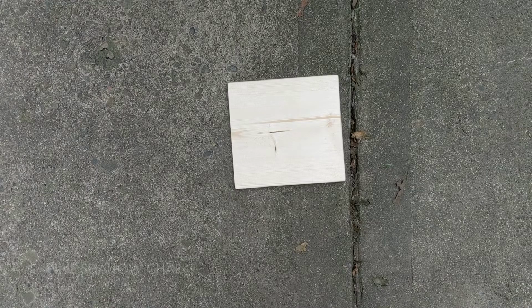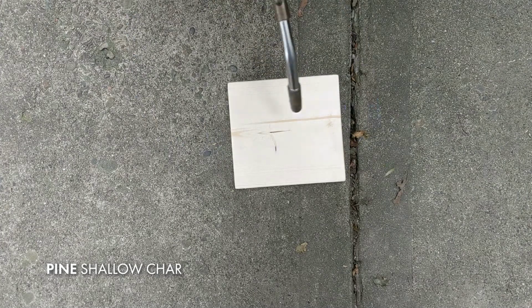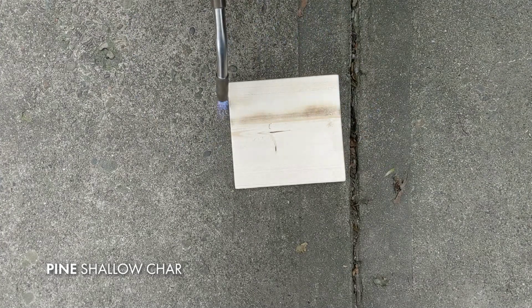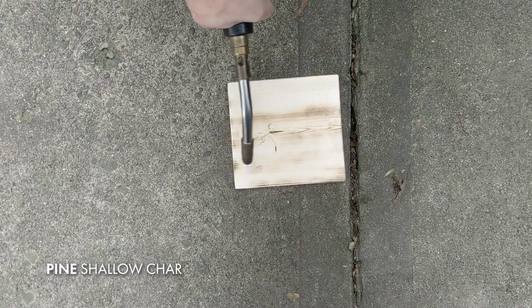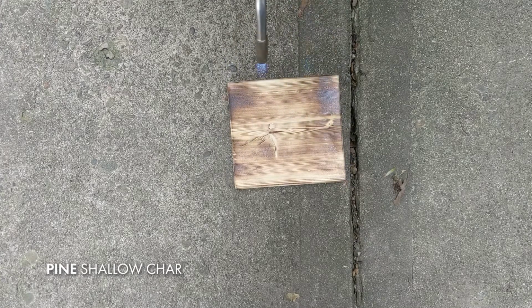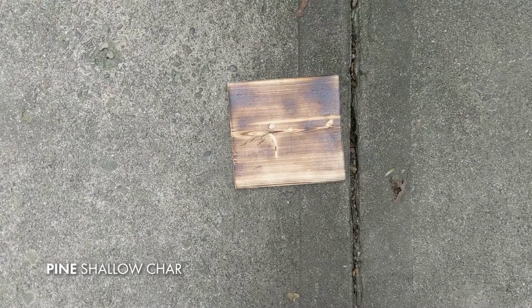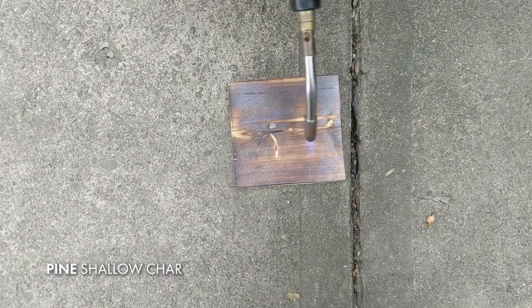So the first finish that I wanted to explore was the charring of wood. Charring the wood burns off cellulose, which is what insects and fungi feed on. Cellulose is also the most flammable part of wood, so once you've burned that, it's harder for the wood to catch fire in the future. The last benefit is it makes the surface less absorbent and thus more resistant to moisture.